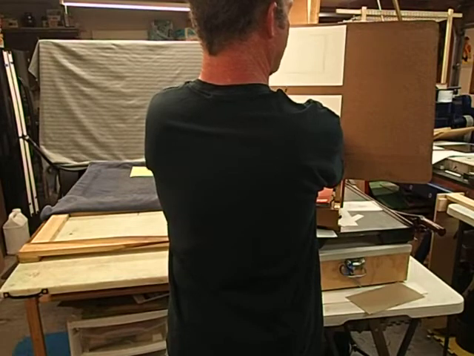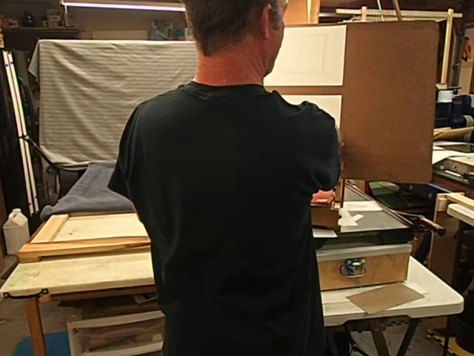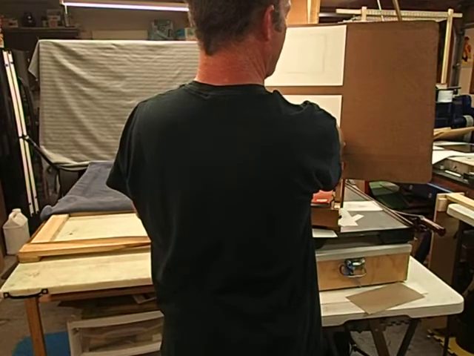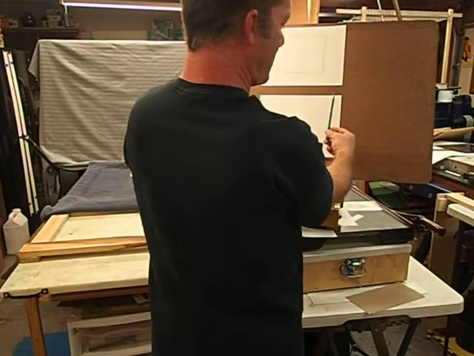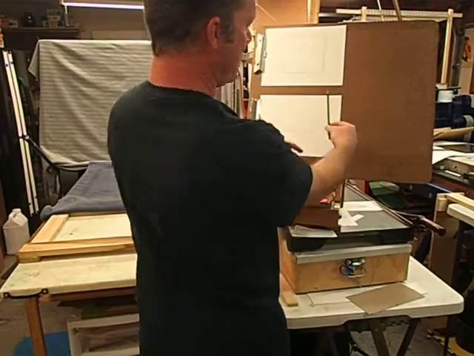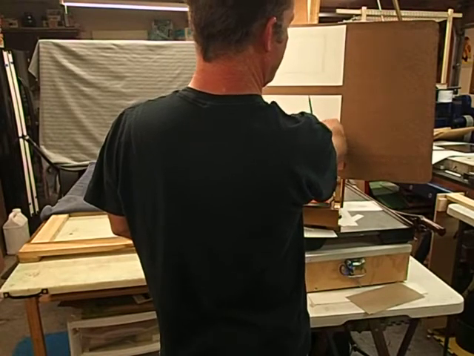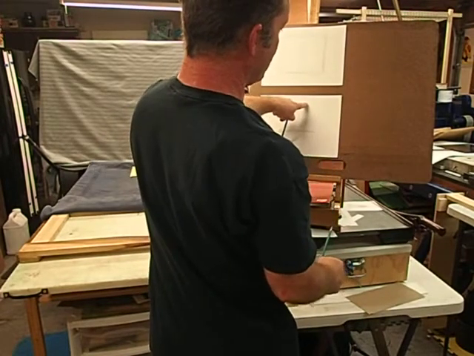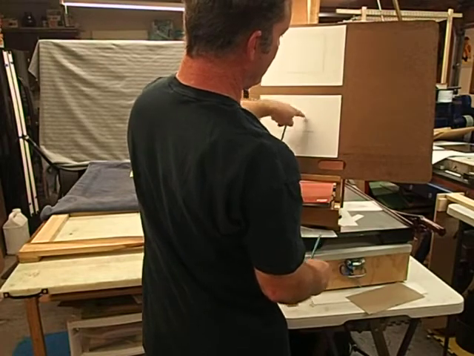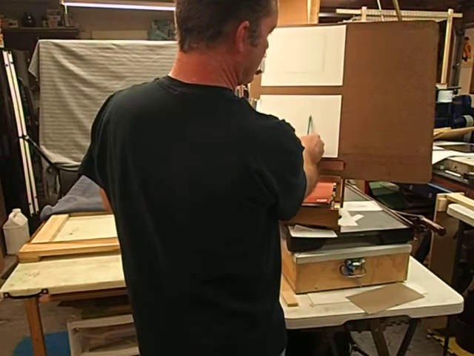So what I'm going to do is take this side and do that angle first. So I put my thumb at the corner and I have the angle, and then I just make a mark. I dip my pencil to make a mark. And then I'm going to connect the dots.